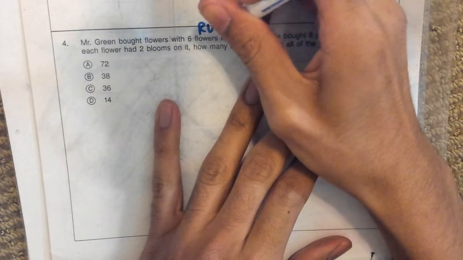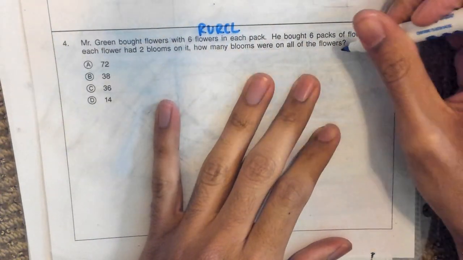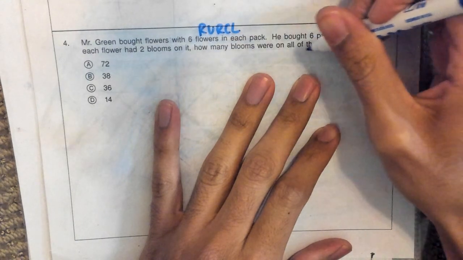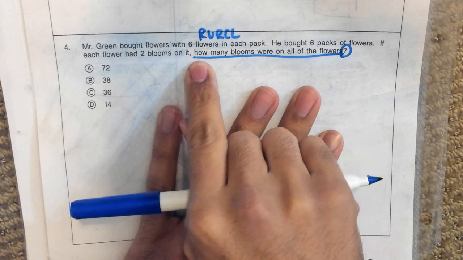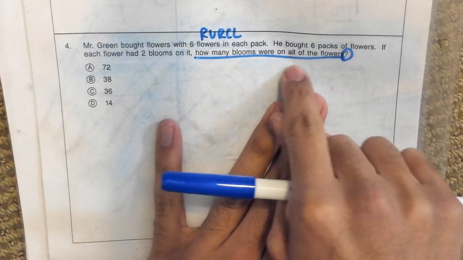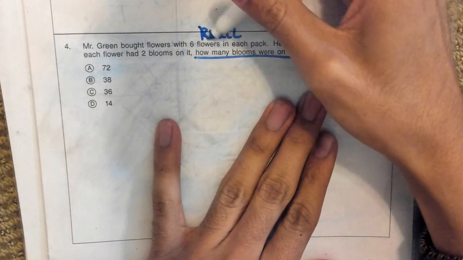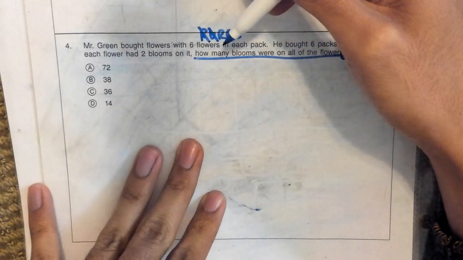Let's start with, are you reading closely and looking? And let's circle the question mark and go to where you see the word how. Put your finger on how. It says, how many blooms were on all of the flowers? Cross out the R and cross out the U. Now let's read the details.